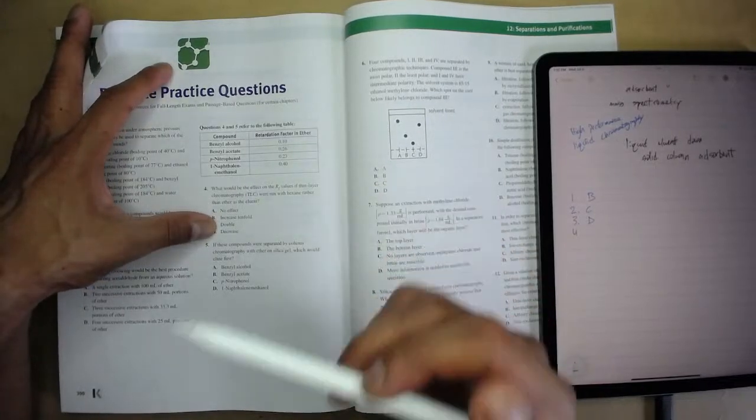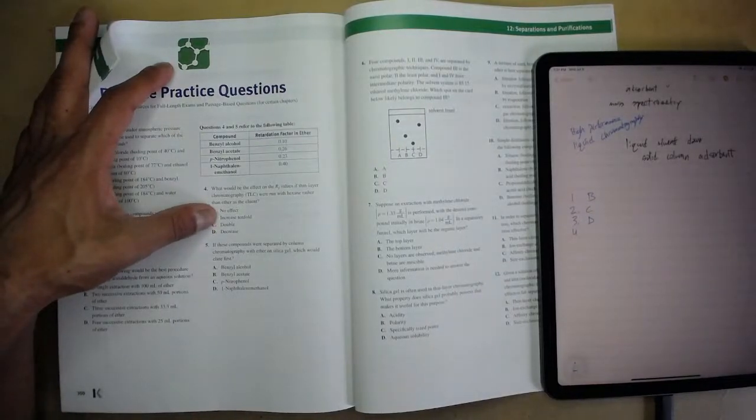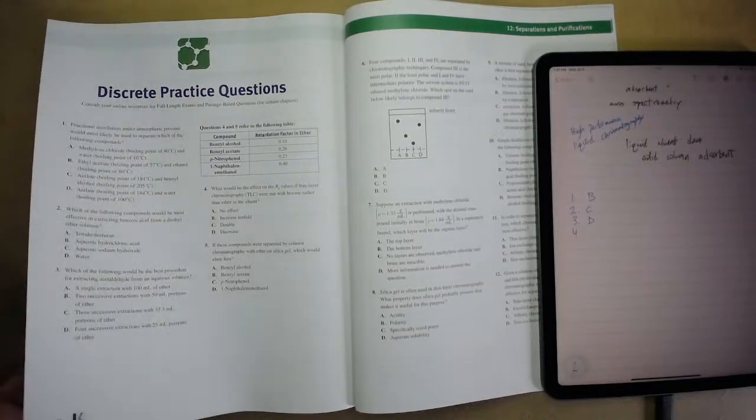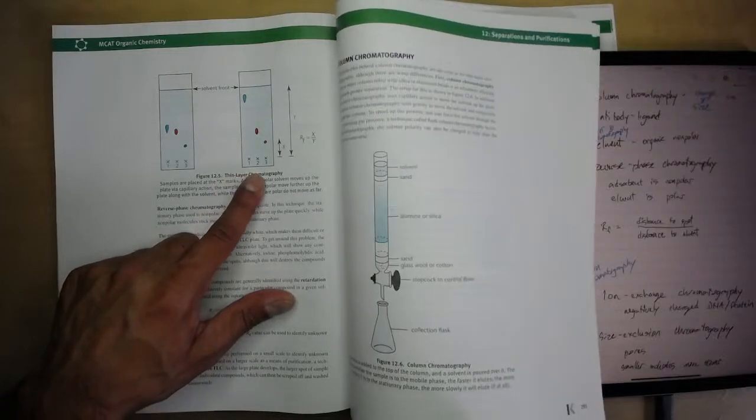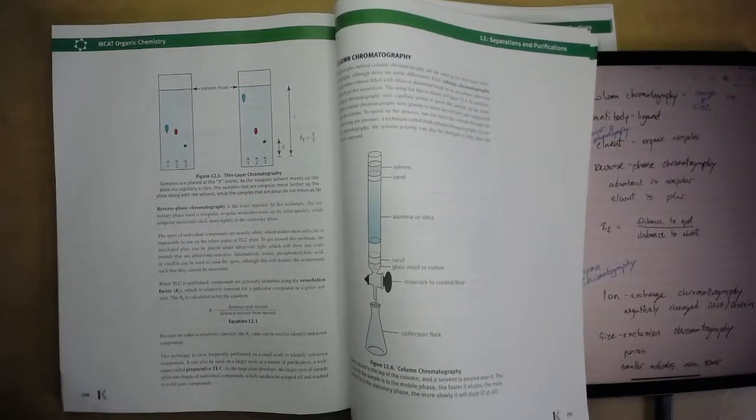It's a good question. There's no way of telling. They didn't give us any actual numbers, did they? Oh yeah, they did give us RF factors. But distance to spot, distance to eluent. They don't give us real values.